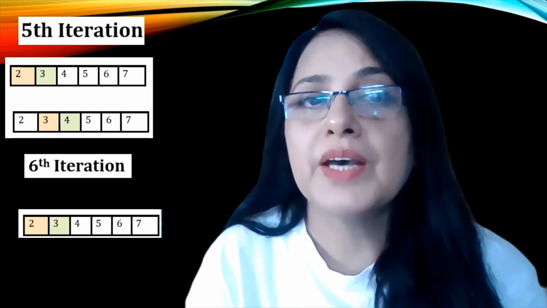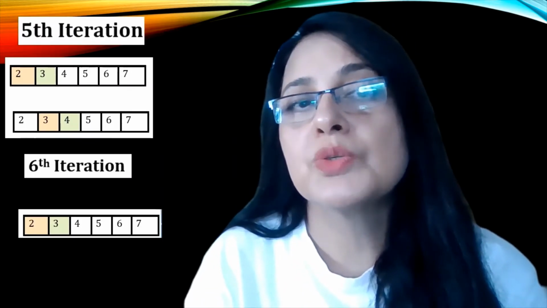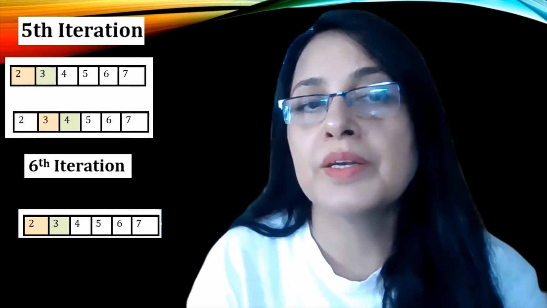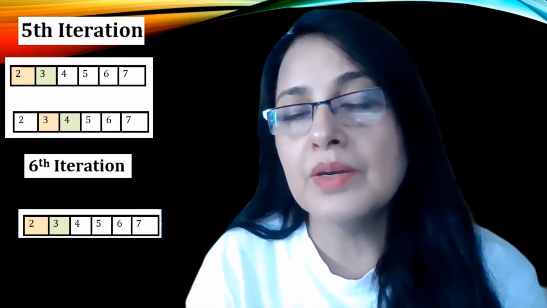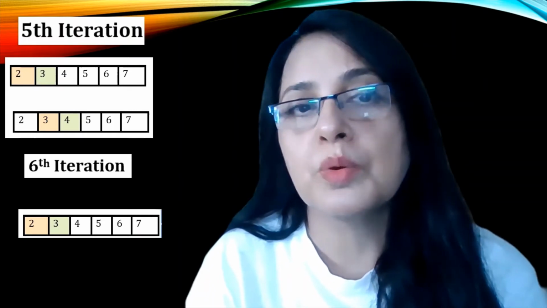In the fourth iteration, index 0 will be compared to index 1, index 1 to index 2, index 2 to index 3. However, there'll be no swapping happening here because they're already in order. In the fifth iteration, the first two, that is index 0 and index 1 are compared and index 1 and index 2 are compared. Since they're already in order, they will not be swapped.